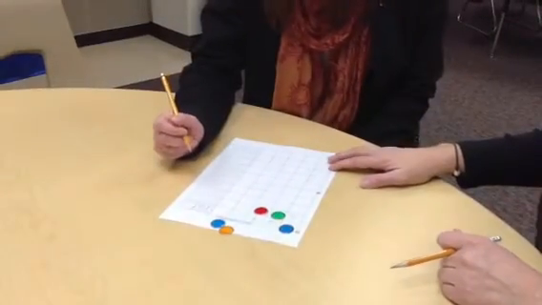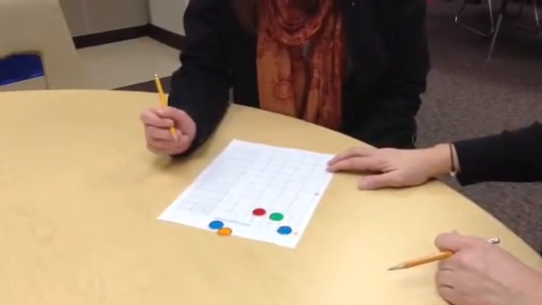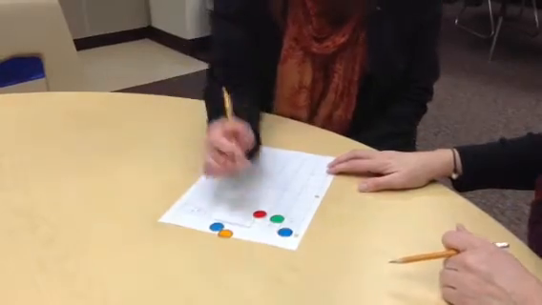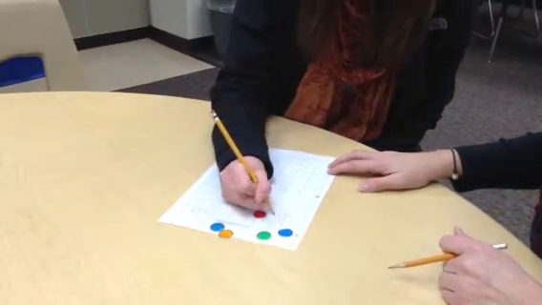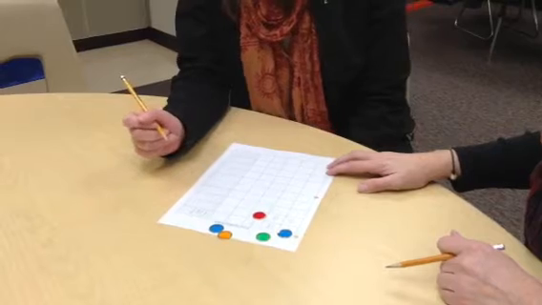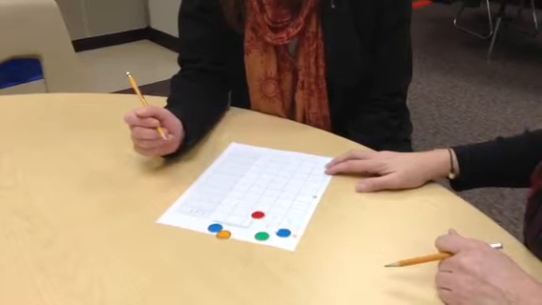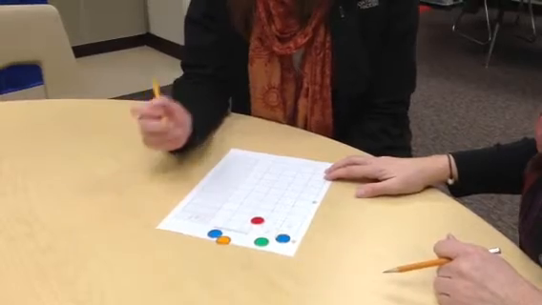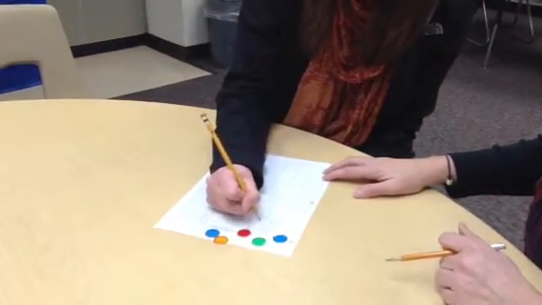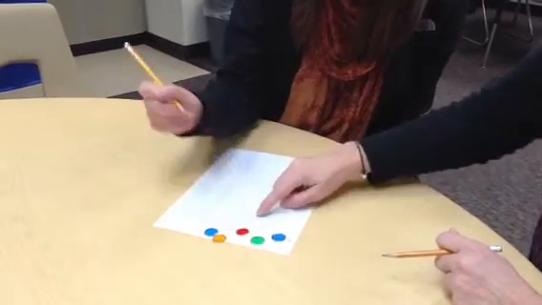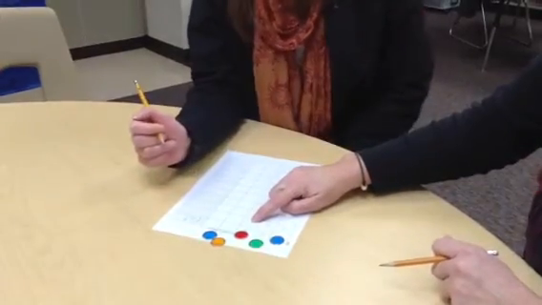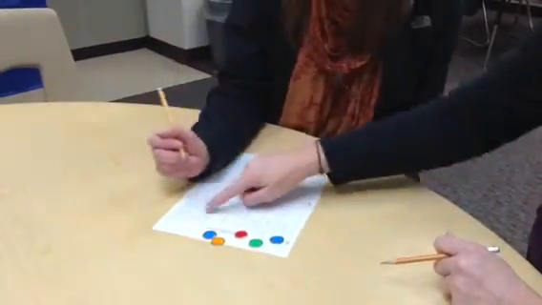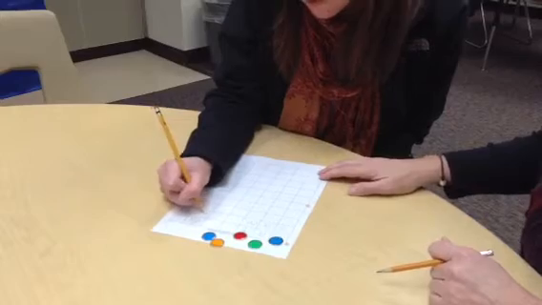What's your next sound in such? U. And what letter is that? U. Good job. And what's our last sound in such? Ch. Good. What letters say ch? CH. Nice. Those digraphs, CH. So you're going to write that in one box because it's one sound. Okay. Go ahead and write the word such over here.